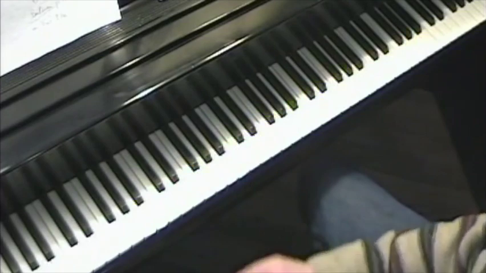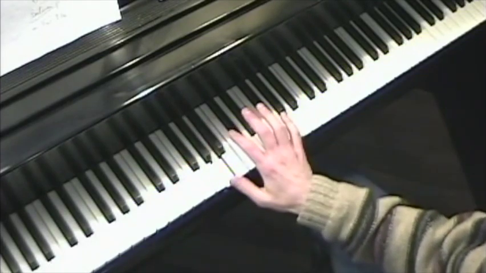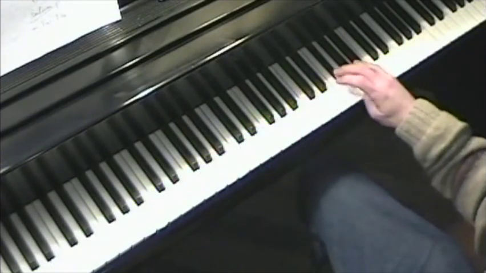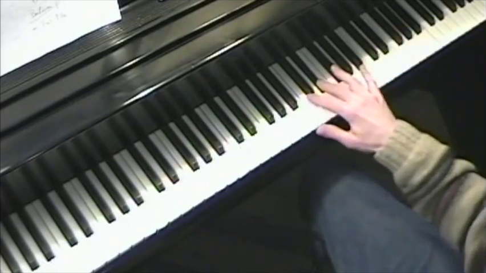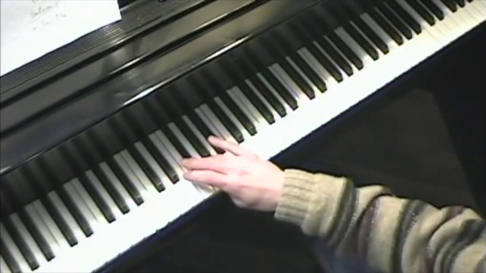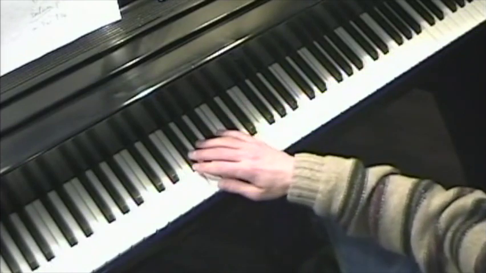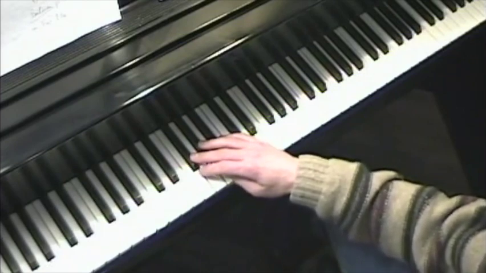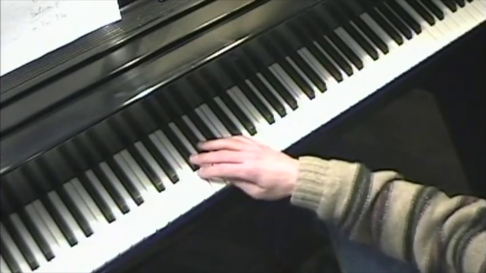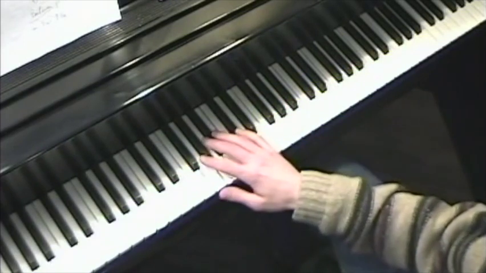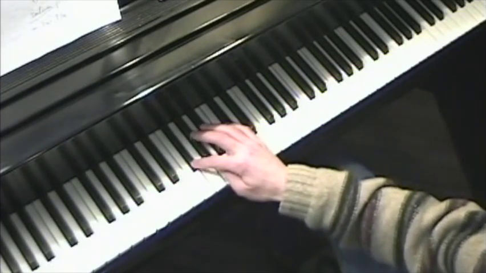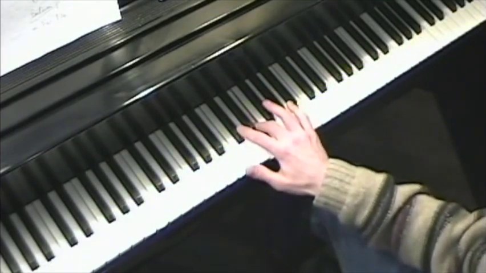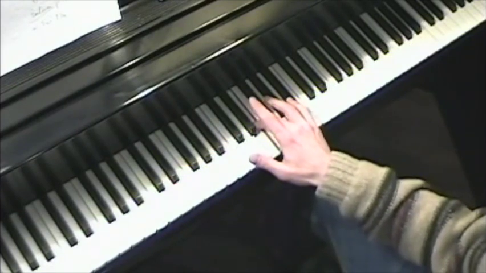For a diminished chord, you would use F sharp or G flat, followed by A, C, and E flat. All you have to do for the regular seventh chords is to keep the same fingering, except changing C to C sharp and E flat to E.